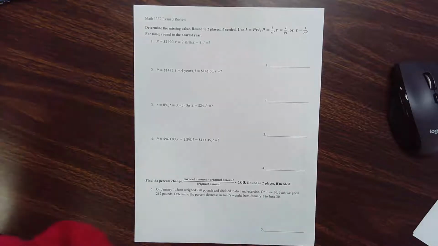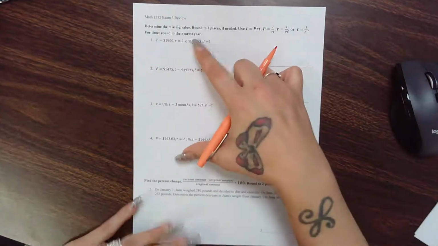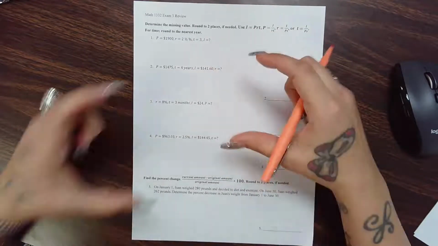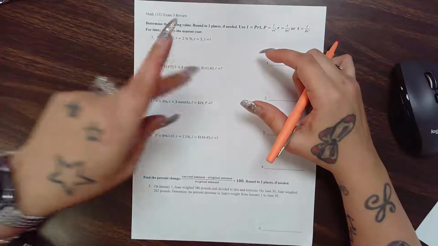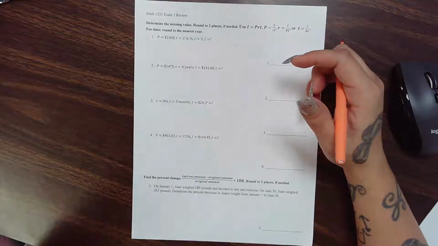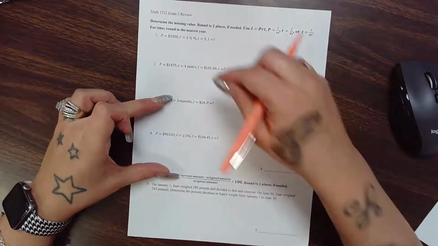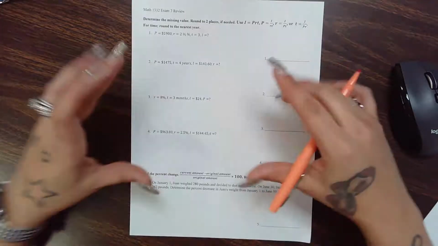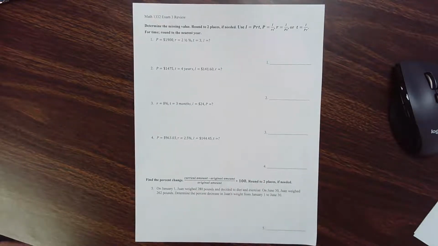Okay, so the first 4 problems on the test are very similar to the first 4 problems here, but they're in a table. So you answer the I, and then the P, and then the R, and the T, and those are the blanks. There's a little bit of work underneath it to solve the problems, and then you just fill in the blanks. That's probably the only big difference between the review and the actual test itself.